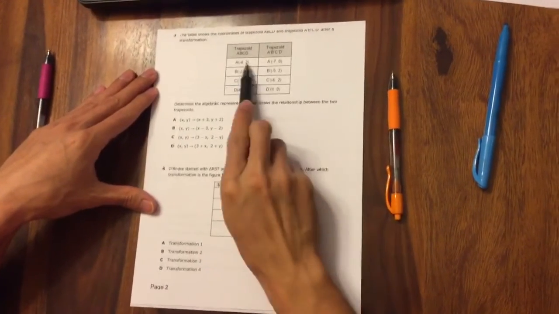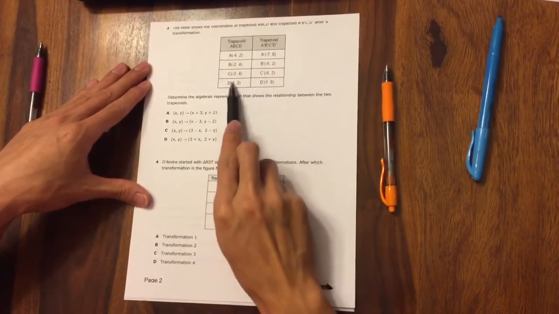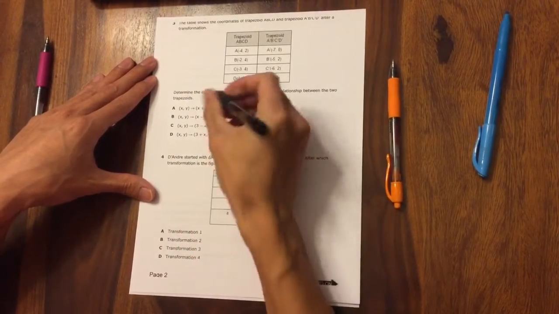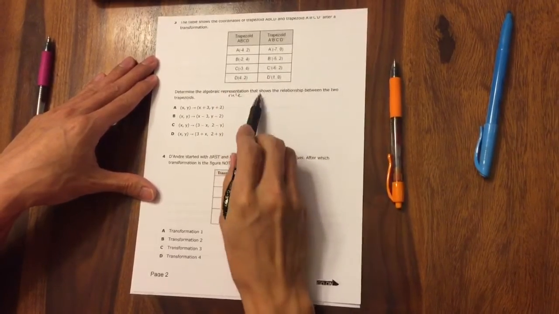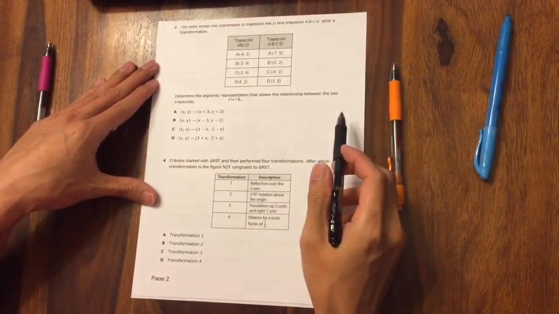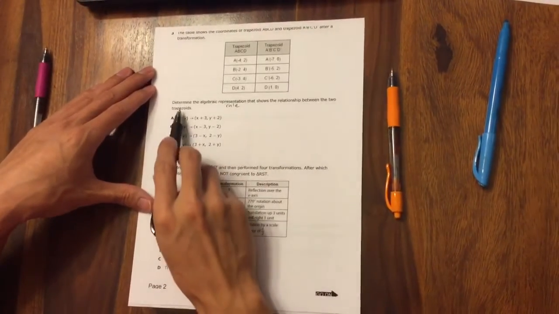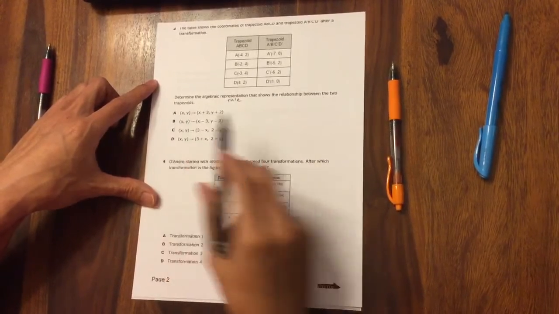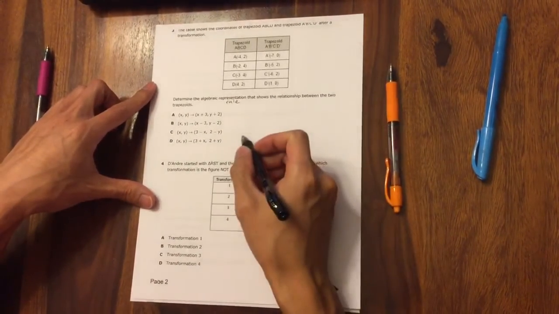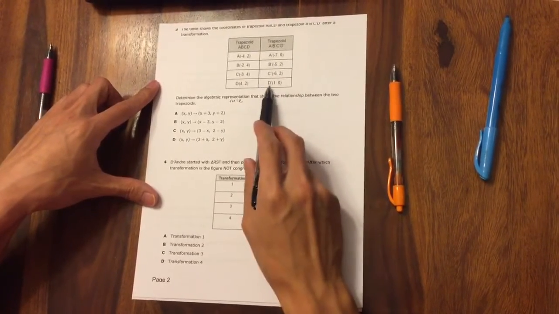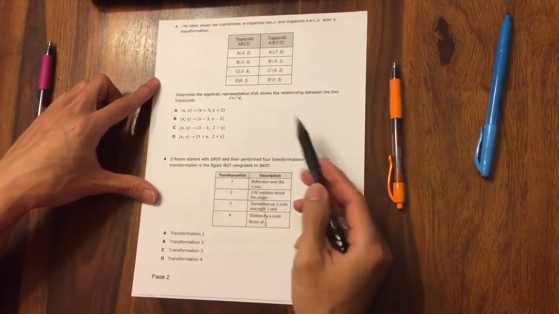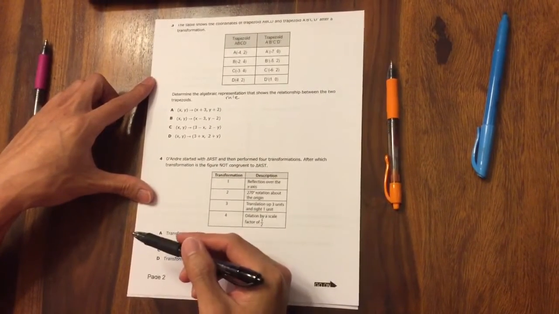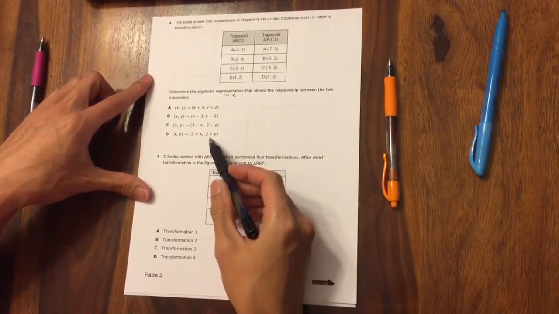Number 3, I have a table that shows me these rules. Determine which algebraic representation or rule shows the relationship between the two shapes. It doesn't matter what shape it is. It could be another four-sided shape because there are 4 corners. It could be a square or a rectangle. It doesn't matter. Okay, over here, I look at my numbers and then I look at my answer choices. I have all these adding and subtracting choices.